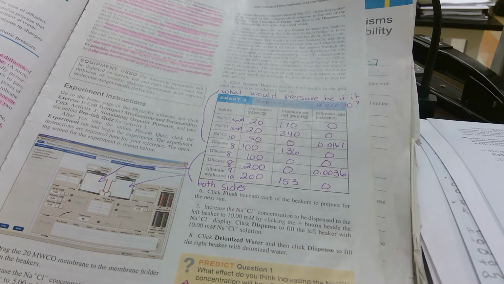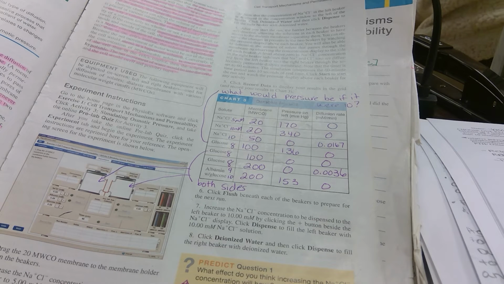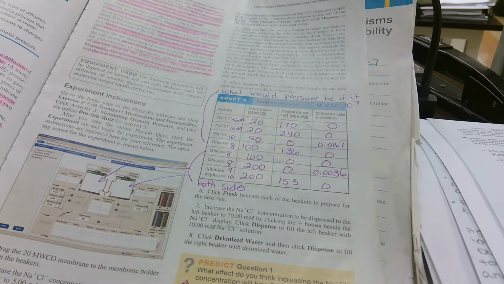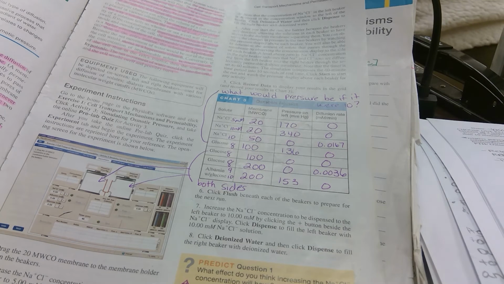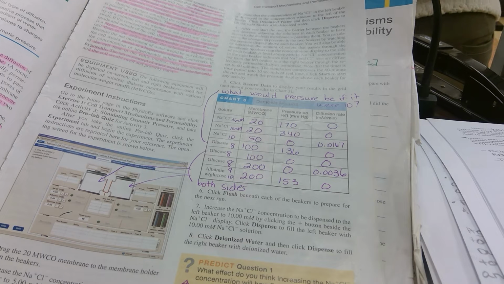Look at the first experiment we did with 5 millimolar sodium chloride. Same chart, chart 3. 5 millimolar sodium chloride. Millimolar, Rhiannon, millimolar. What does sodium chloride do in water? So tell me the milliosmoles. So 2 times 5 is 10.